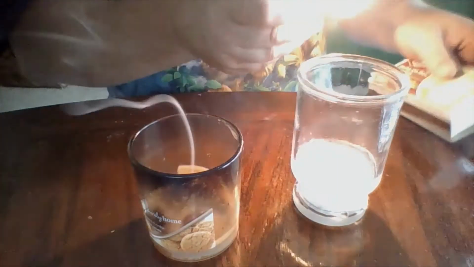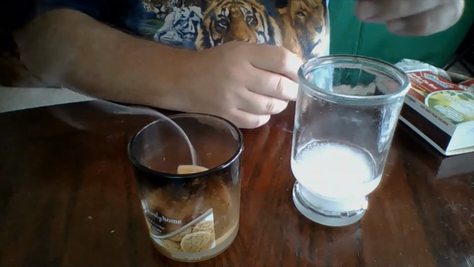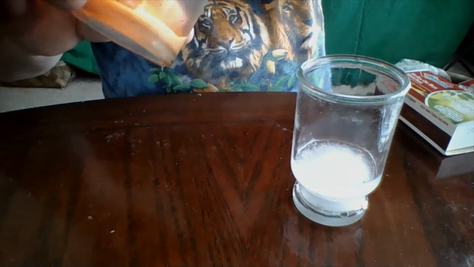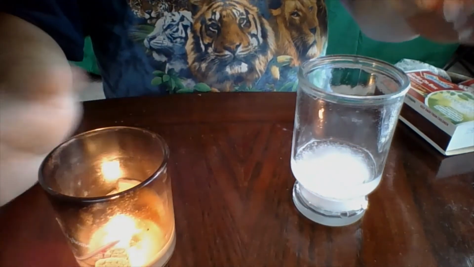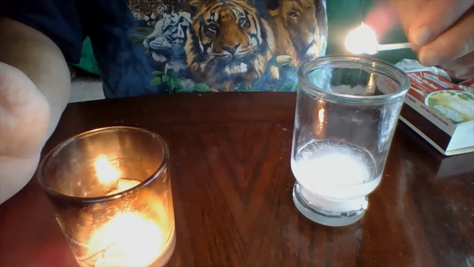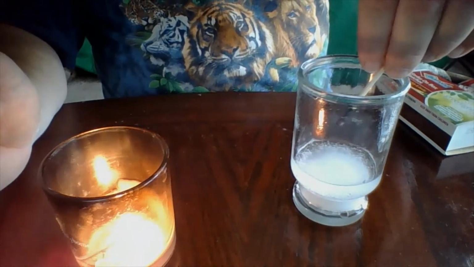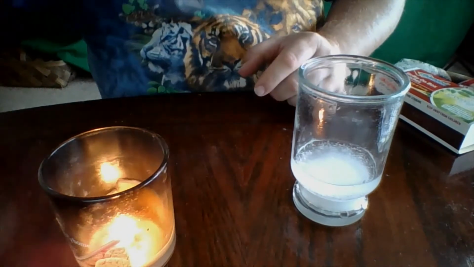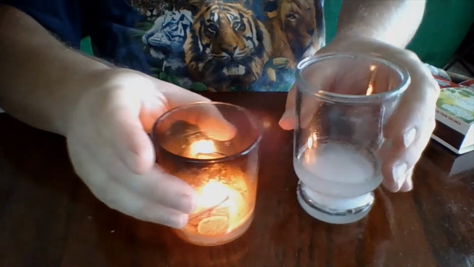Watch this. Okay, here's an ordinary match. I can light my candle with it. And now I'm going to put it out by putting it in this jar, but not all the way down to where the liquid's at. Oh my goodness, did you see it go out right there? There it is. Okay, carbon dioxide puts out fire.